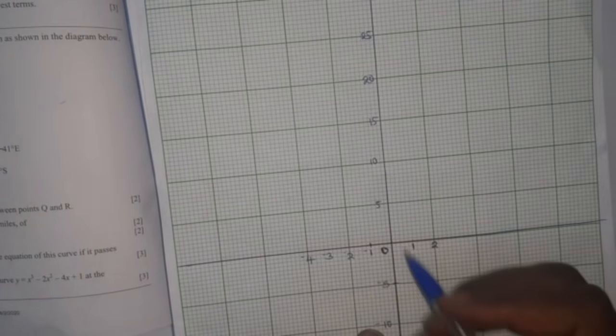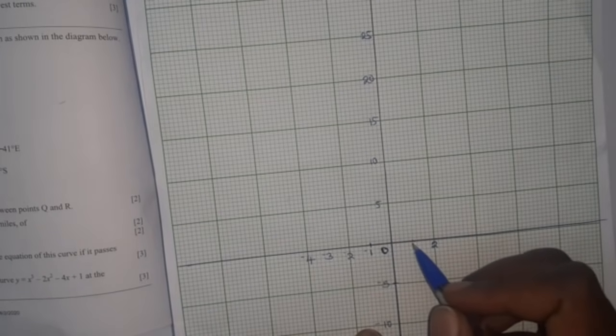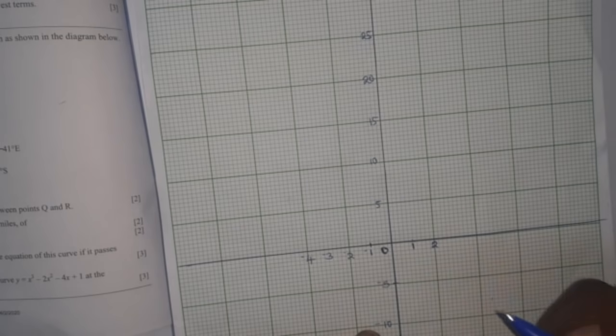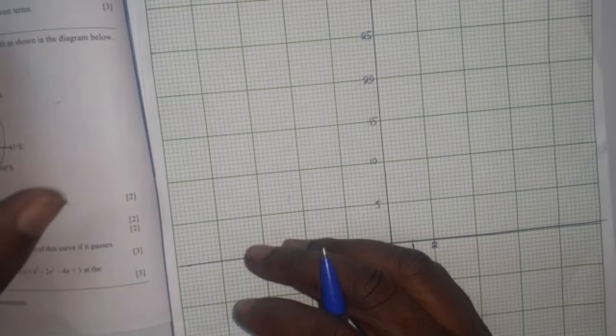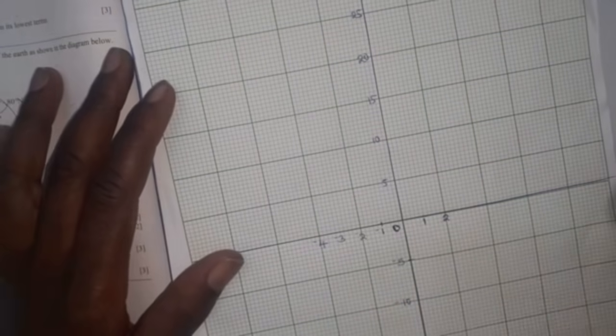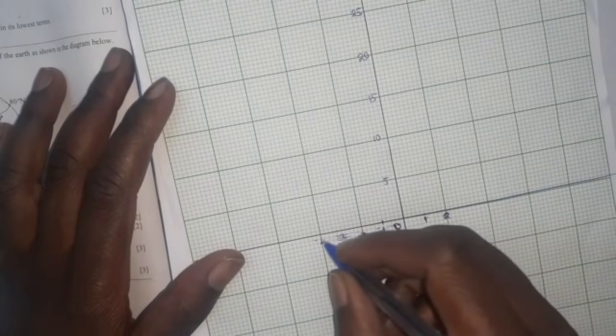On the x-axis here, 1 centimeter is half of the 2 centimeters. So this is going to be 1 centimeter to 1 unit. What is the question saying? The question is saying 2 centimeters to represent 1 unit.